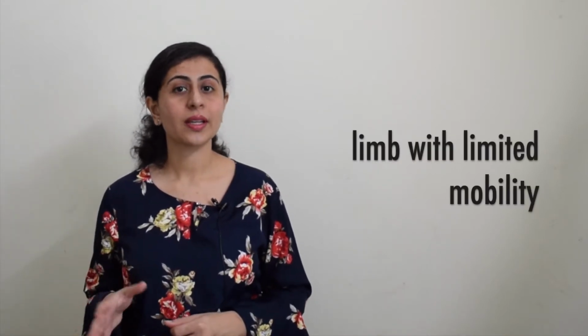So, when do flexibility exercises help and what are their benefits? Now, whenever you have any sort of joint or limb which has limited mobility, which means one joint is not able to move in the right pattern or in the right way, at that time it is called limited mobility, and stretching exercises help in maintaining the mobility or improving the mobility of the joint.